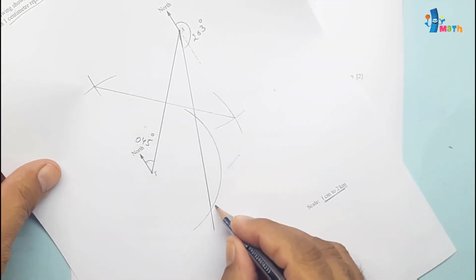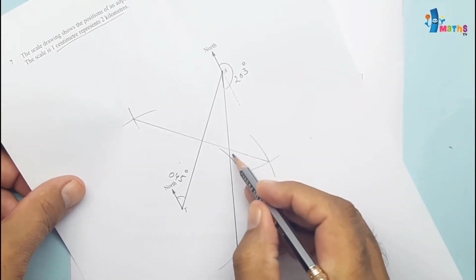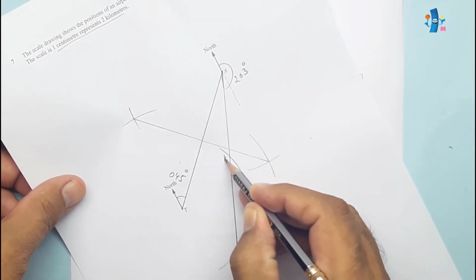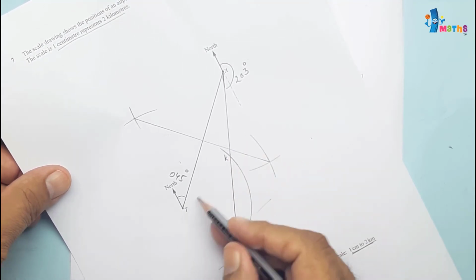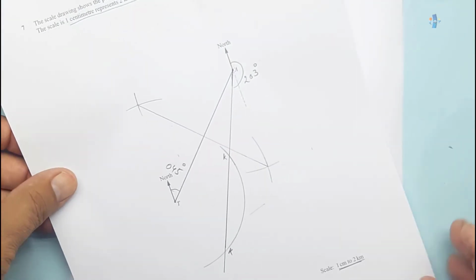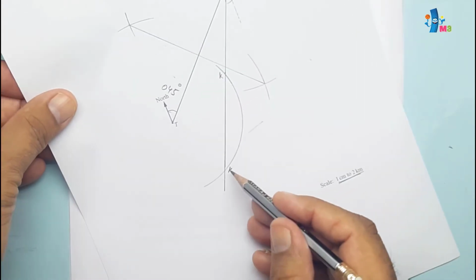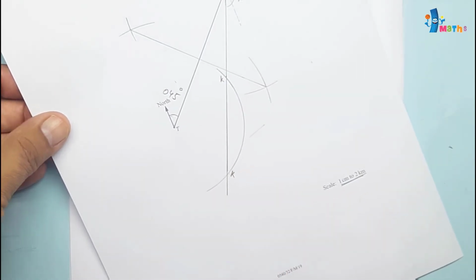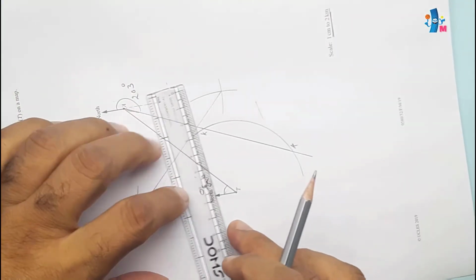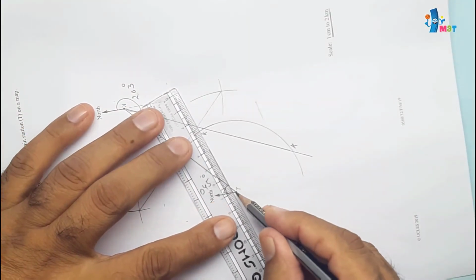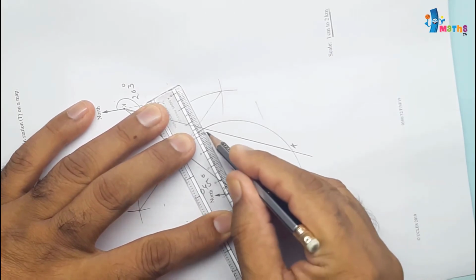So this is K, and this is also K position, which is on the same bearing, and this will be the distance of this point and this point, or 4.4 centimeters. Even you can join these 2 points K with a dotted line.